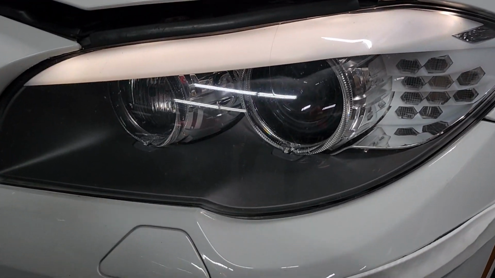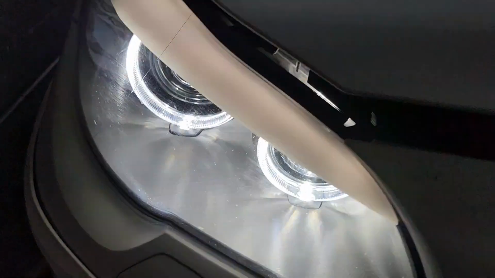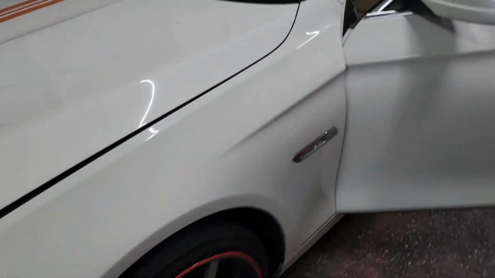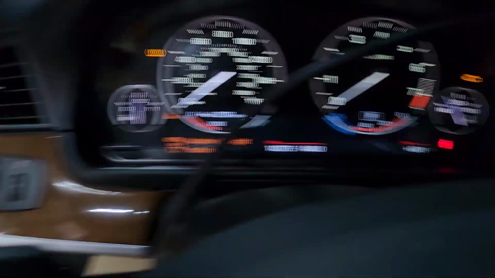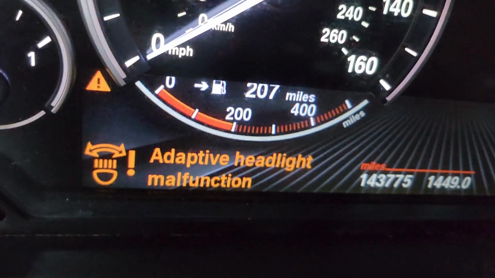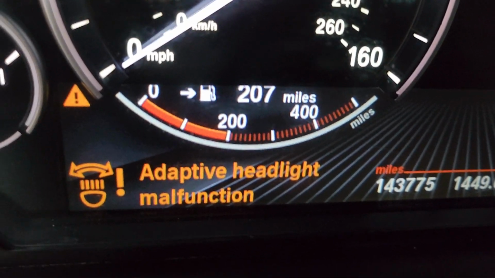You see here, the LED is not working. See here, this LED is working. We put the headlight computer in there. We try to use all the tools to do initialization. You see this after you put it in. This is the code you're getting.